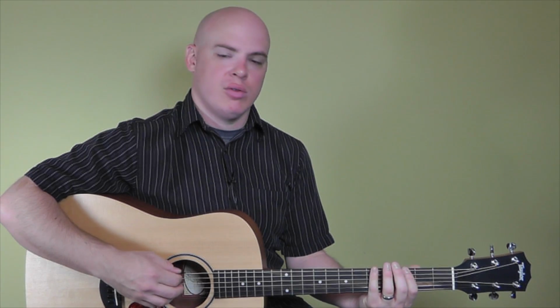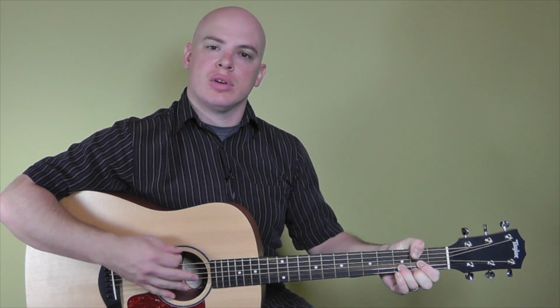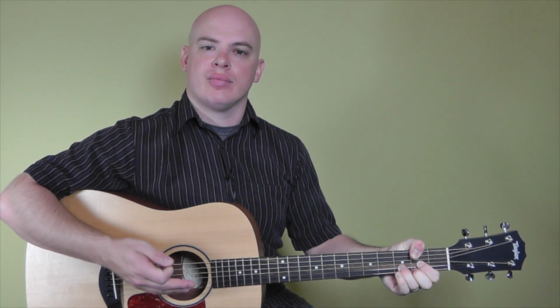So in the key of G, a 4 would be 1, 2, 3, 4, would be a C chord. So if you see a 4, you'd play a C chord. If you see a 5, a D chord. If you see a 5 over 7, that would be a D chord over F sharp. So you've got a pretty decent handle on the G scale.